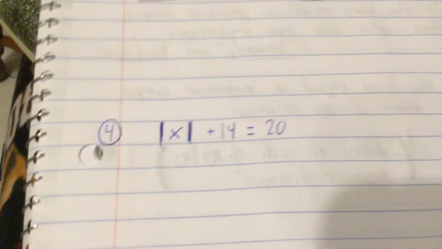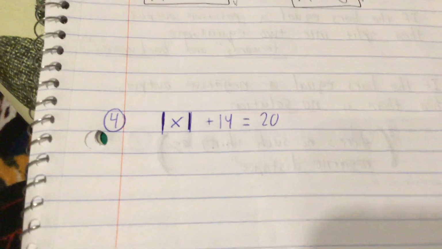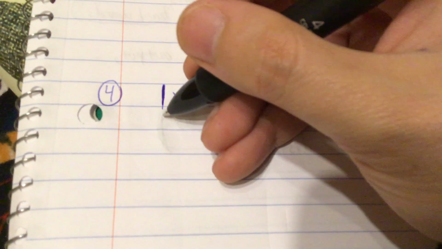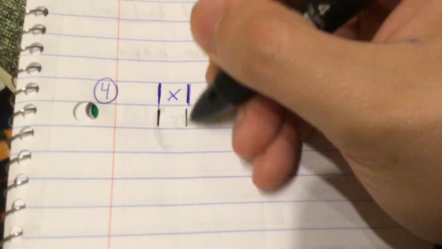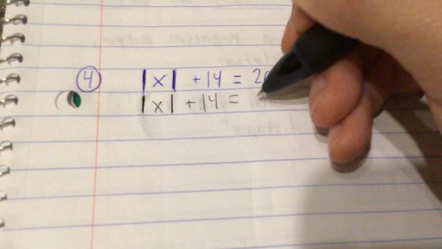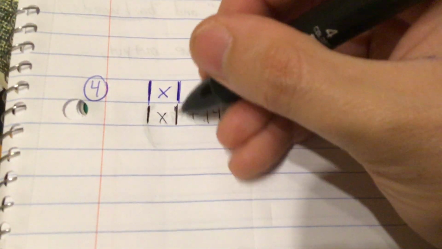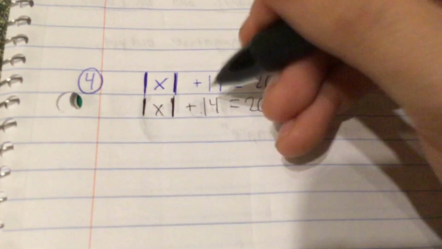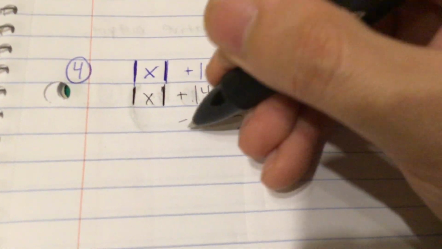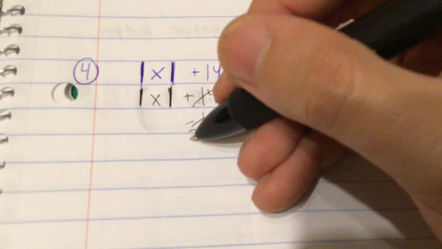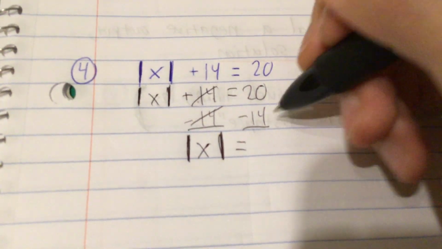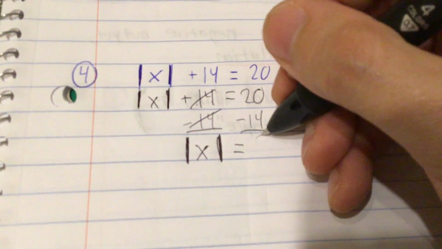Now, what's the minor difference here? The bars are not isolated. So what do you think I need to do? I got to do algebra before I do algebra. So I'm going to get the bars isolated by subtracting 14 from both sides. Now, I've got the absolute value of x is equal to 20 minus 14, which is 6.